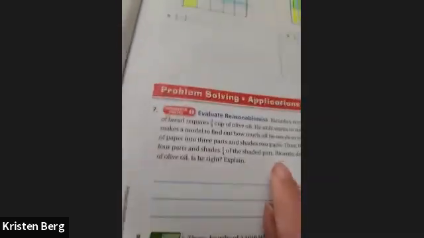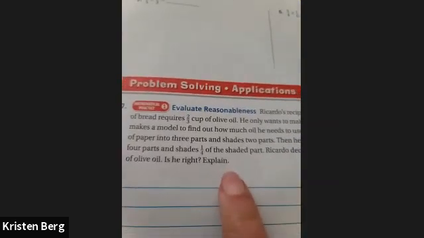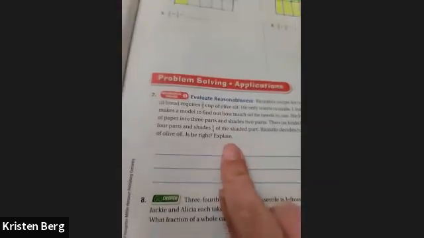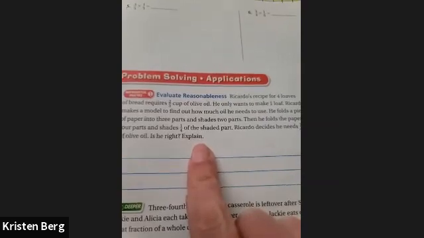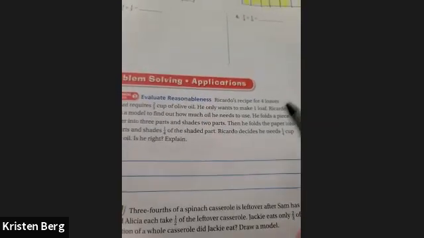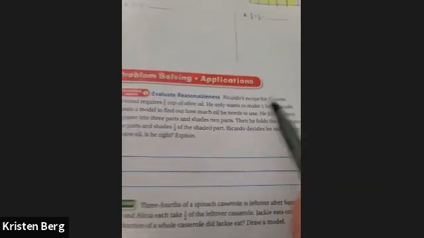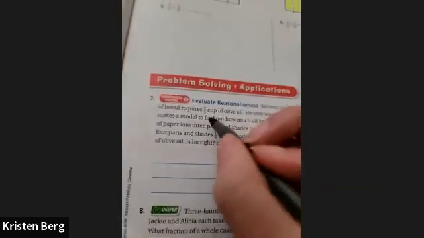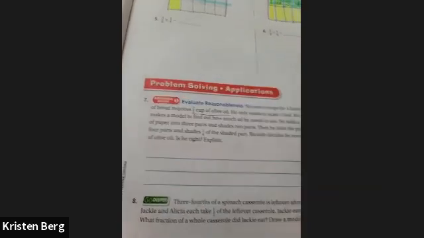All right, I'm not a big fan of this next one. However, we're going to still do it. So it's saying Ricardo's recipe for 4 loaves of bread requires 2/3 of olive oil.